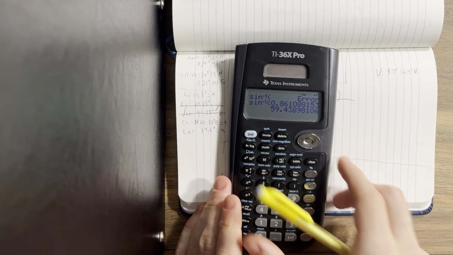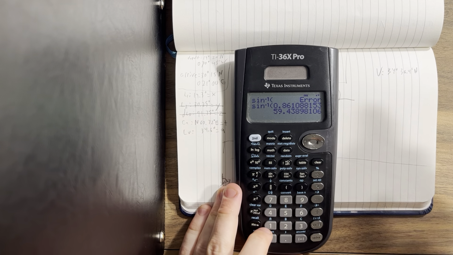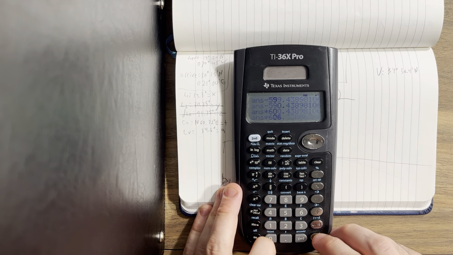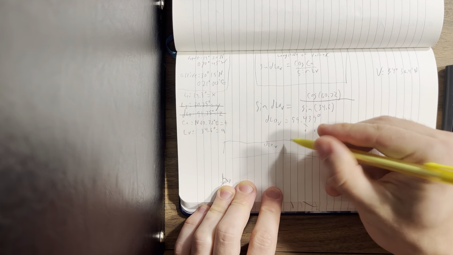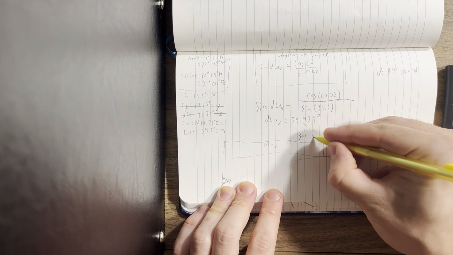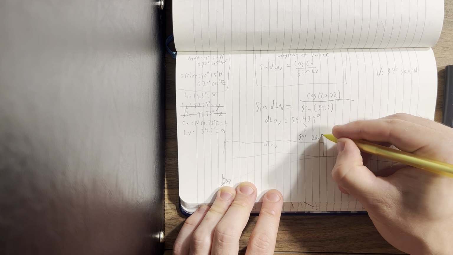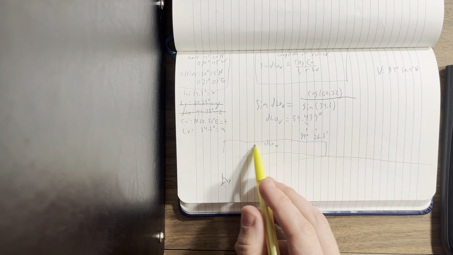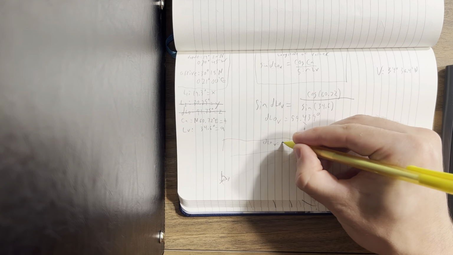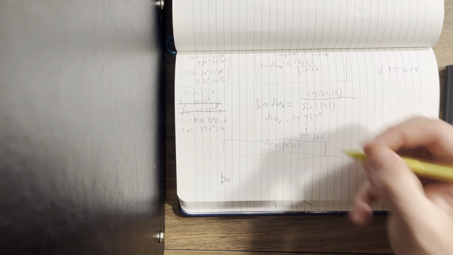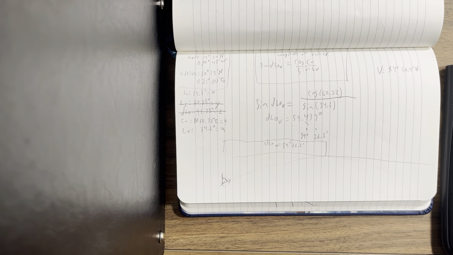So we take 59.4389, whatever, subtract 59, times 60, and we've got 59 degrees and 26.338 whatever minutes. So this right here is 59 degrees, 26.3 minutes.